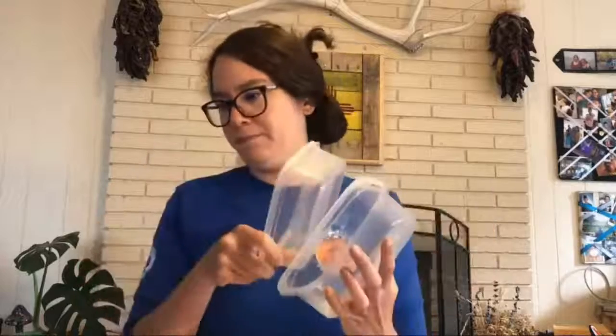I'm using a 1/2 cup measuring. Containers to mix your soil, your water, your vinegar, and your baking soda. And of course, your soil sample.